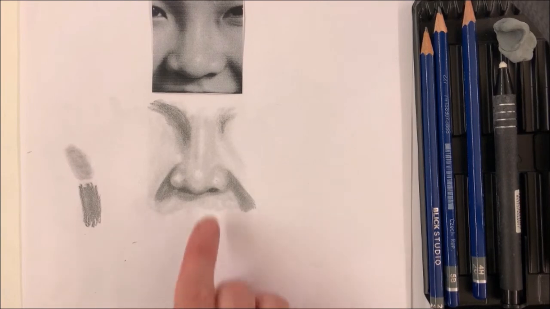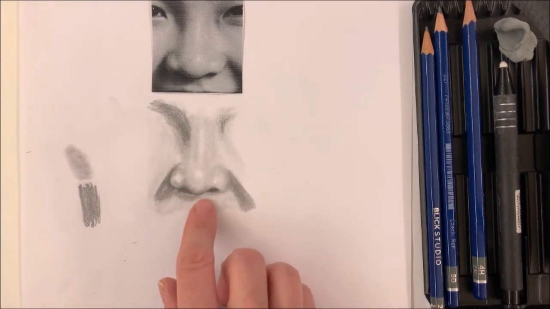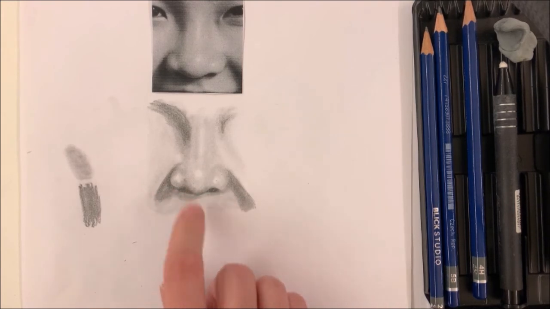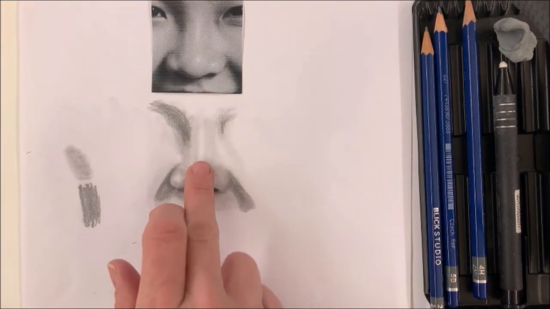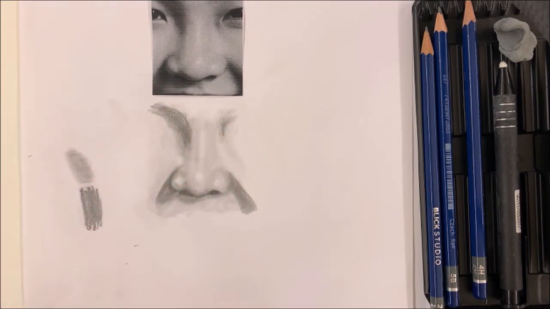All right, there you have it. So we have the ball of the nose, the ala, which are the wings of the nose, the nostrils underneath, the bridge with a nice highlight, darker shadow on the left-hand side as it goes up into the socket here by the root of the nose.